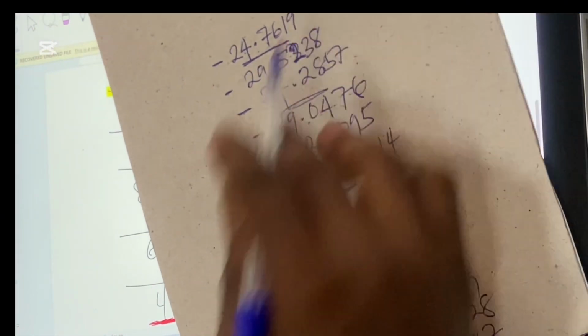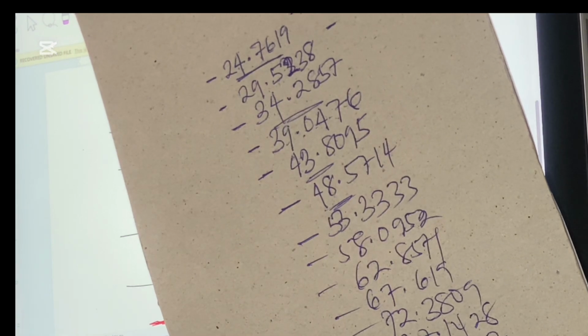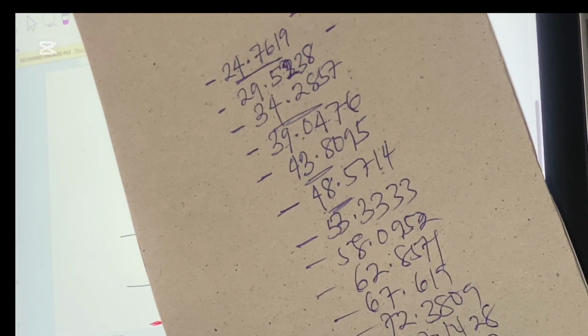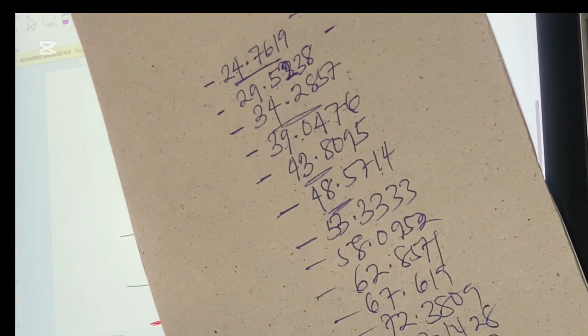Now this plus the interval value here, I will have something like this: 81.9047 plus 4.7619.